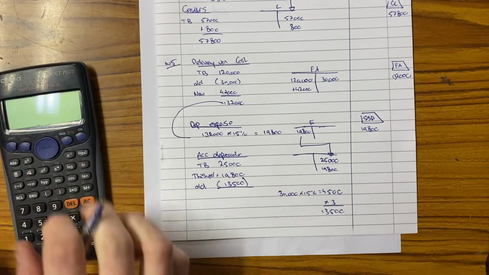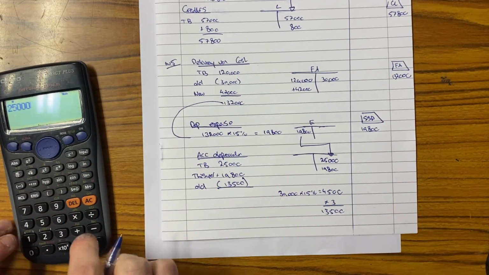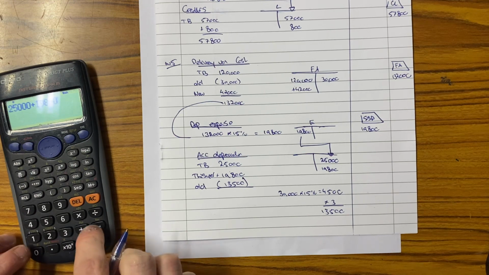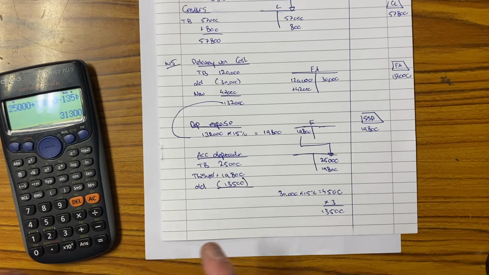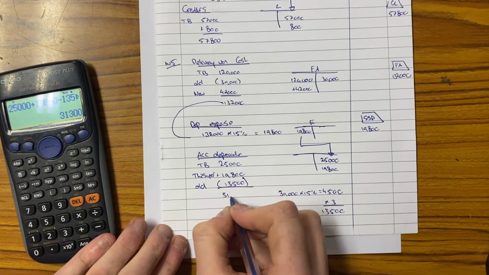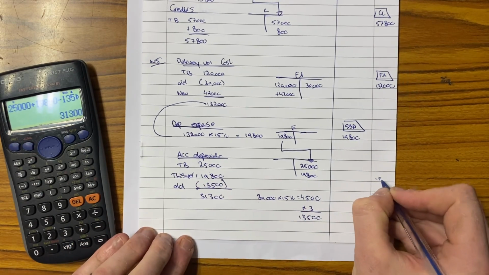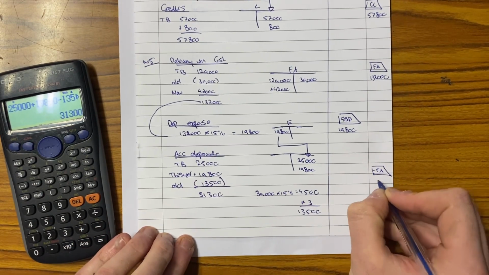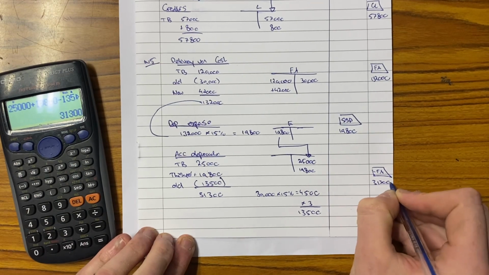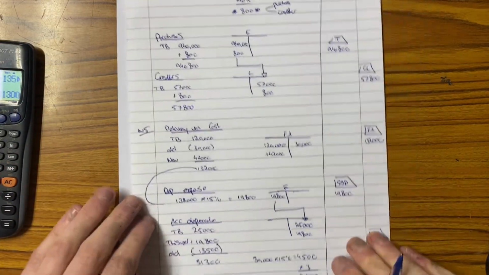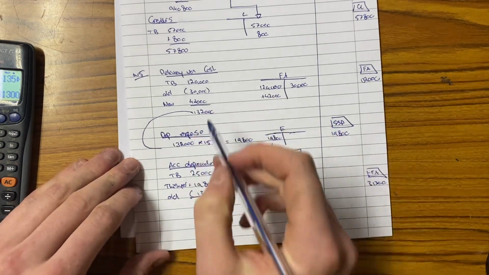Let me just throw it into the calculator: 25,000 plus 19,800 minus 13,500, and that gives me 31,300 euros. 31,300, that goes in minus FA. Very straightforward. Ideal. And I can move on to the next part, which is working 1, 2, 3.